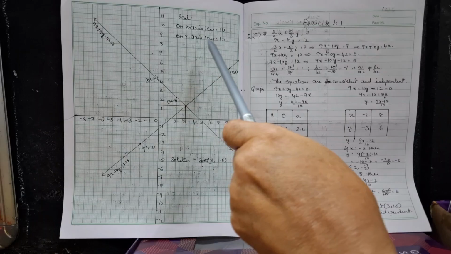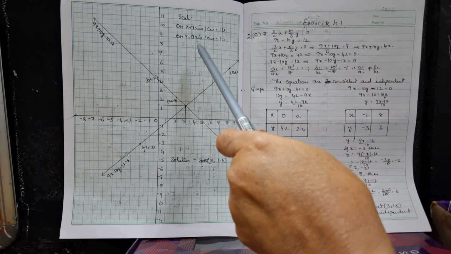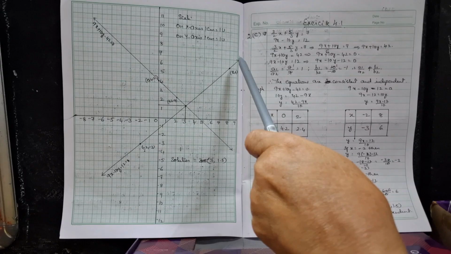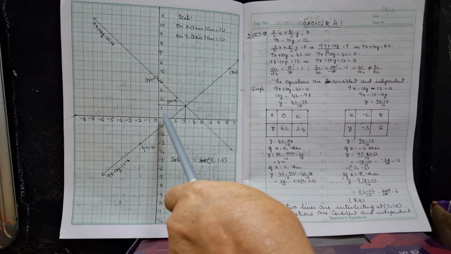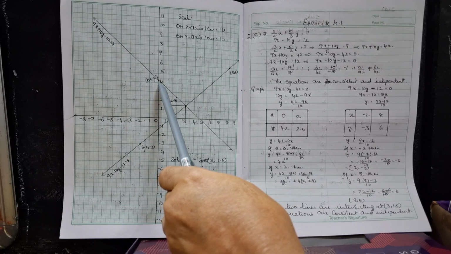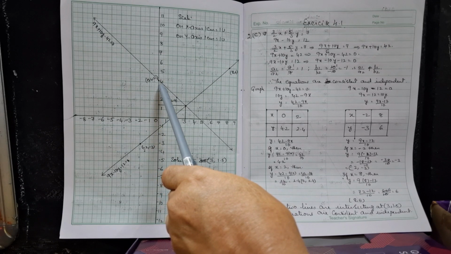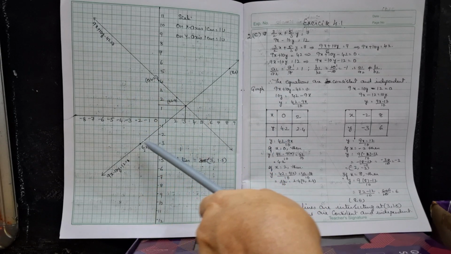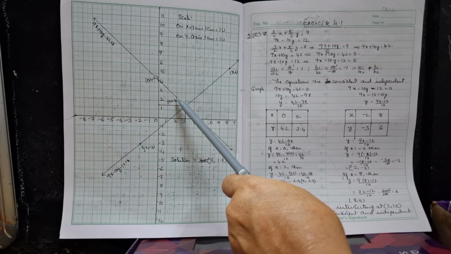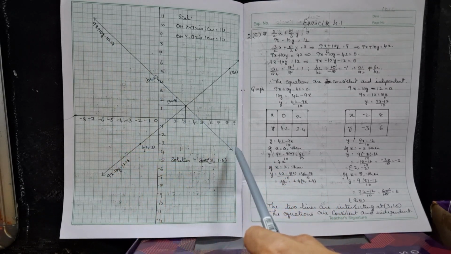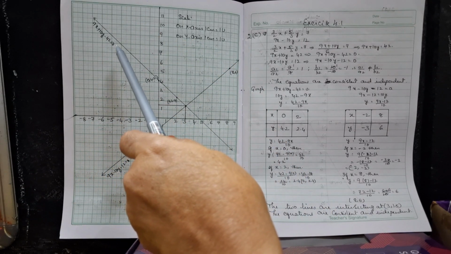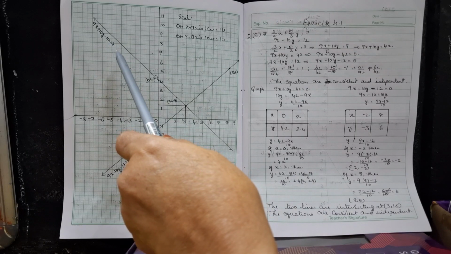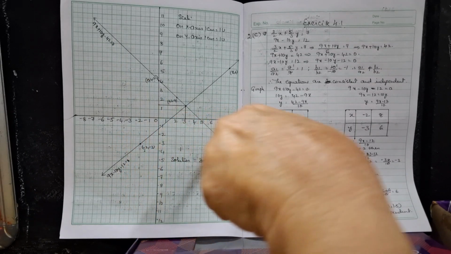So here scale is on x-axis 1 centimeter is 1 unit, and on y-axis 1 centimeter is 1 unit. So (0, 4.2): after 4, 2 lines above 4. And (2, 2.4). So this is the line that I have got: 9x plus 10y minus 42 is equal to 0. That is the equation you have got.